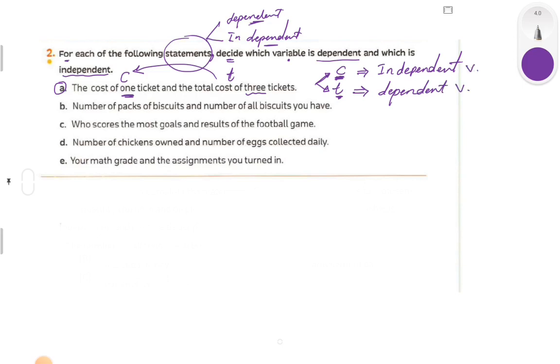variable. Okay. Next one. Number of bags of biscuit. How many biscuit bags? This number, maybe as n, is a variable.